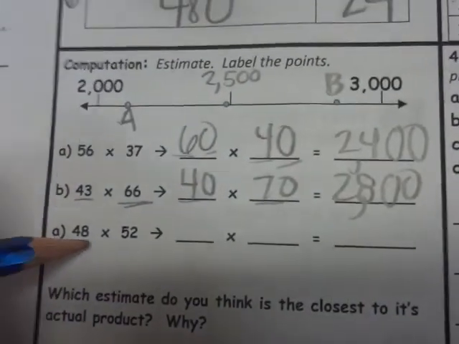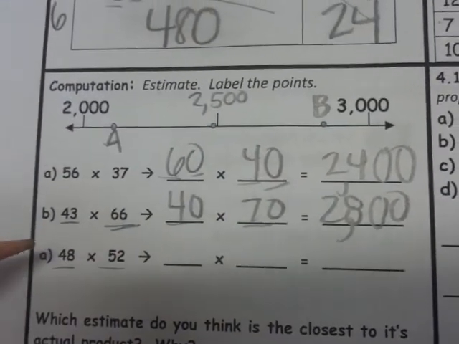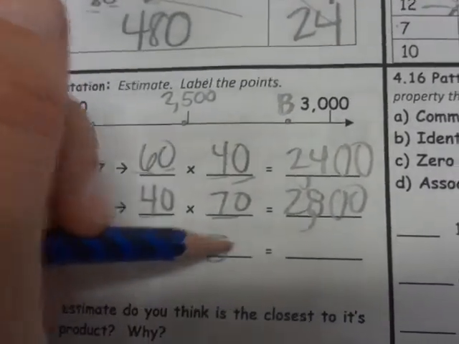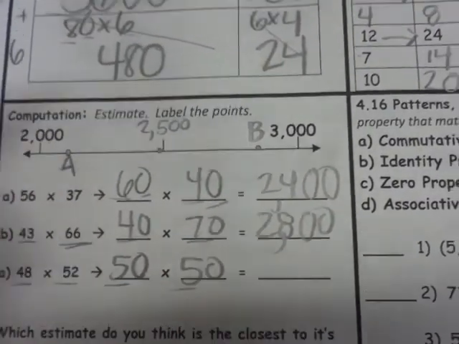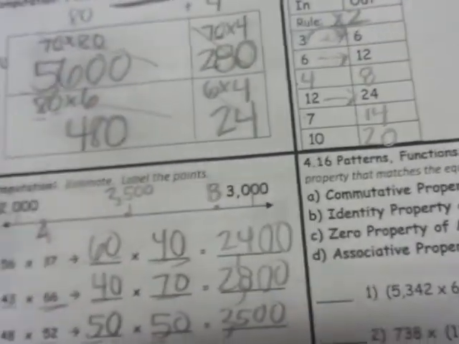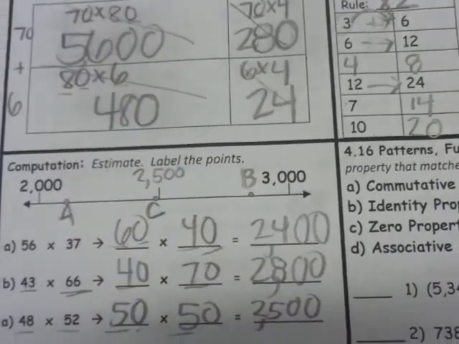Then see, 48 times 52. We estimate, then multiply. 48 estimates to 50. 52 estimates to 50. 5 times 5 is 25. 2 zeros, 1, 2. So that's going to be right about here.